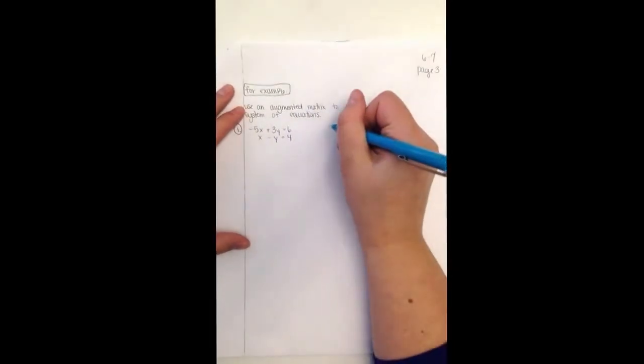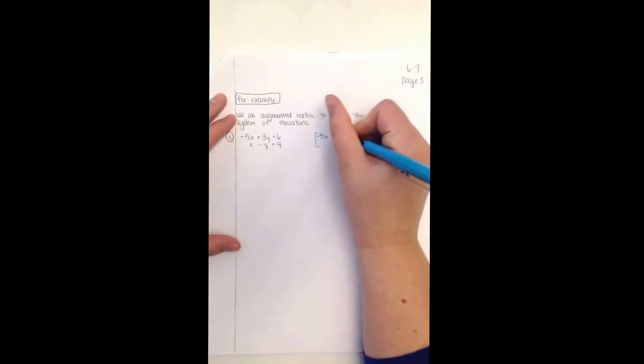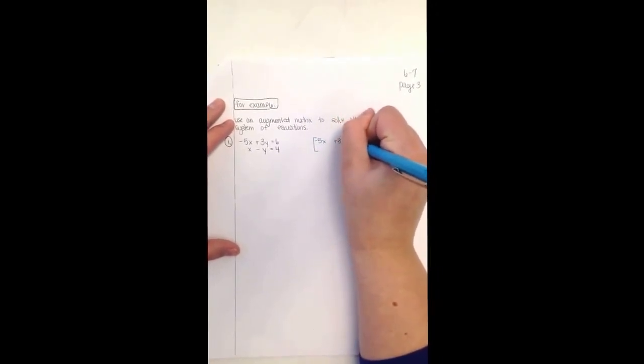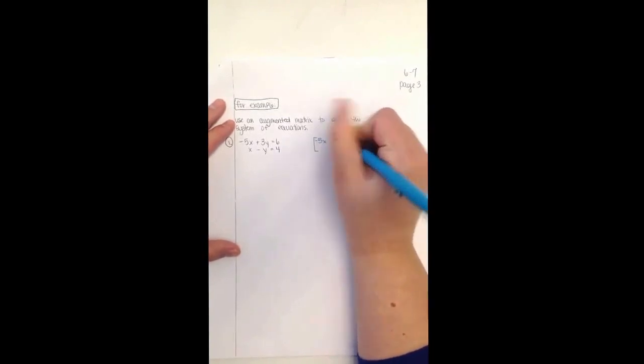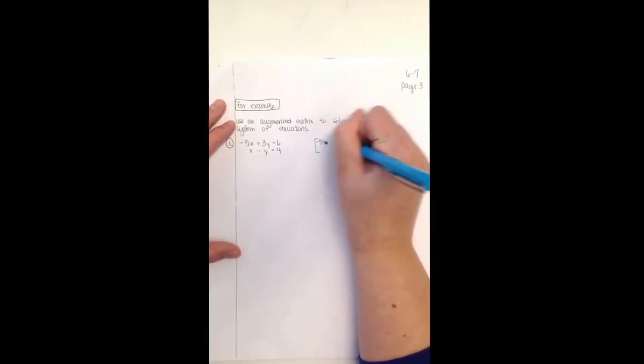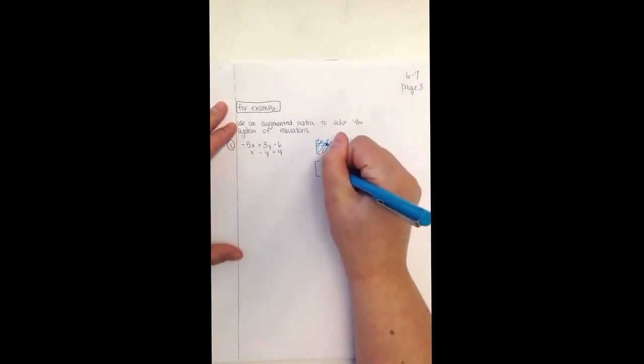So I'm going to set up my matrix. I'm going to say -5x plus 3y and then 6. Let's put our dotted line in there. And then I have... we should get rid of those. Let's start that matrix over. We shouldn't have included the variables.